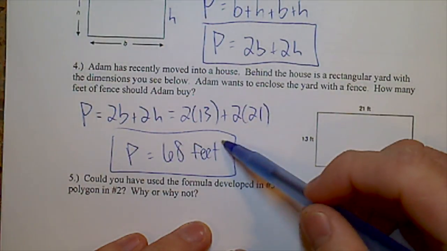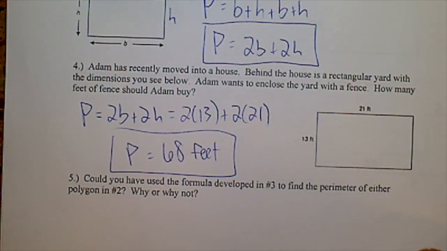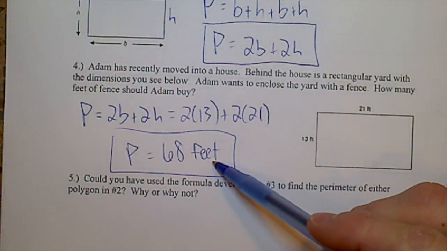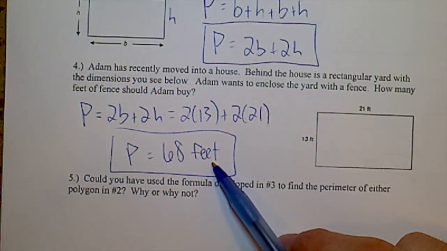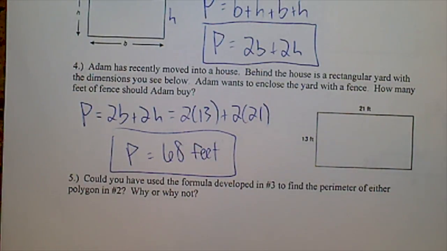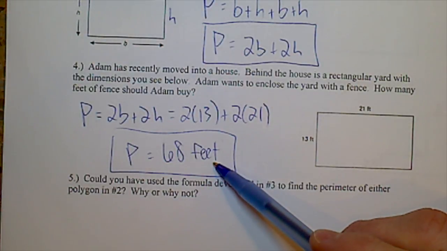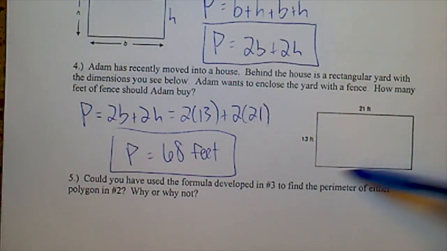You'll notice I'm writing units out a lot. You are welcome to use the symbols. However, I'm going to get you into that habit because when it comes to your test in this course, I always ask that you write the units out so there's no confusion with symbols. And again, this is a one-dimensional unit, right? We're measuring length around the closed plane figure. So that is a one-dimensional unit.